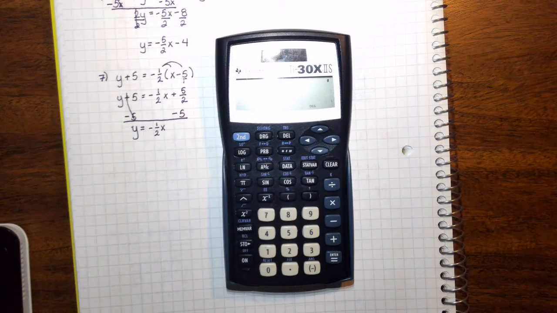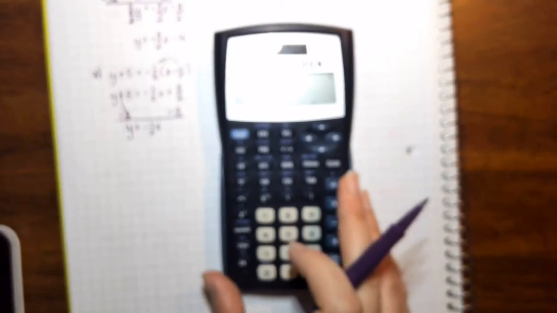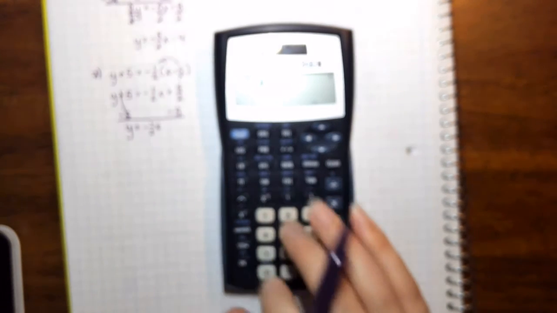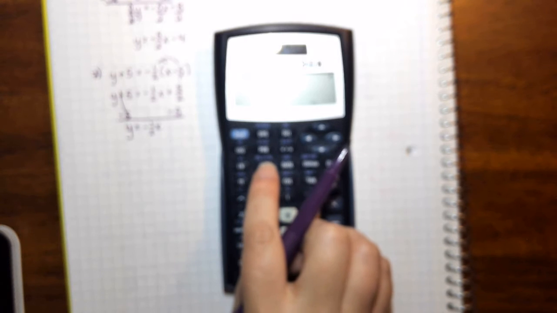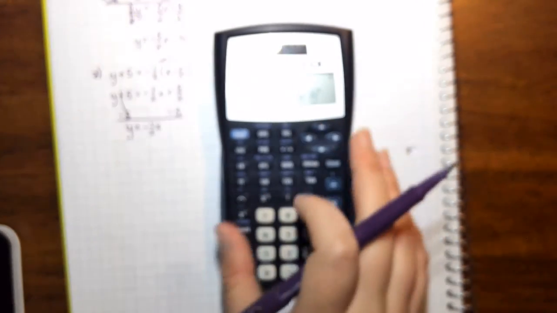I know a bunch of you know how to do calculations on either the internet or, gasp, your phone. So I have 5 over 2. Remember the over button's right here if you do have a calculator at home. Minus 5, and that's negative 2.5.